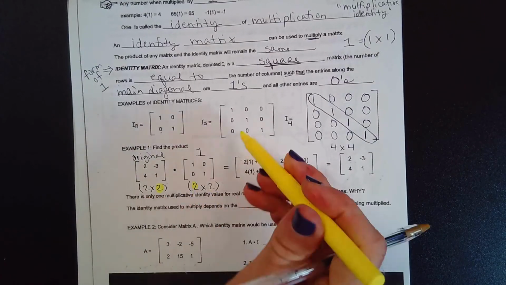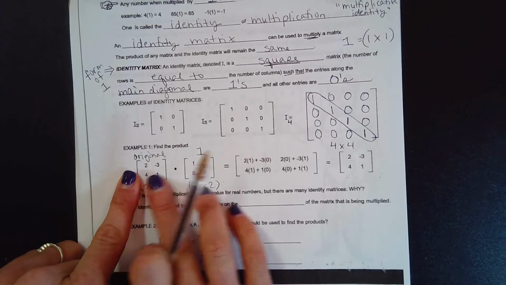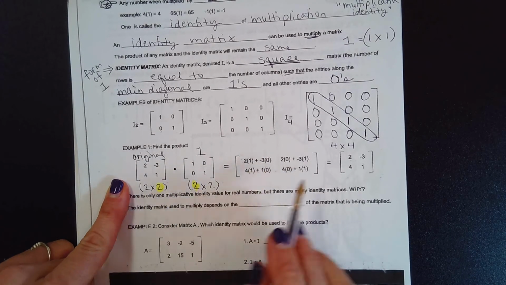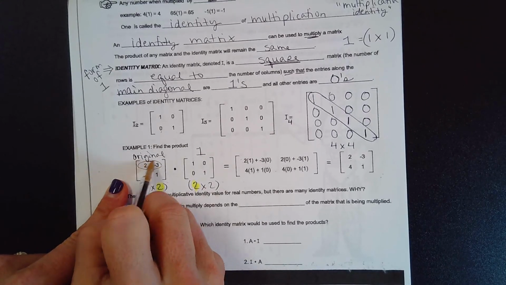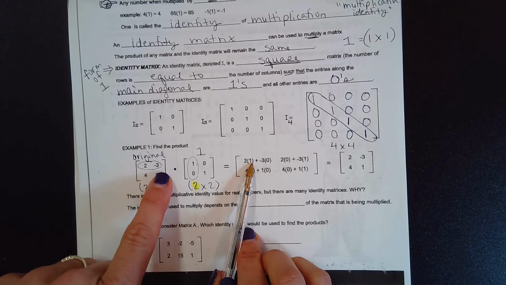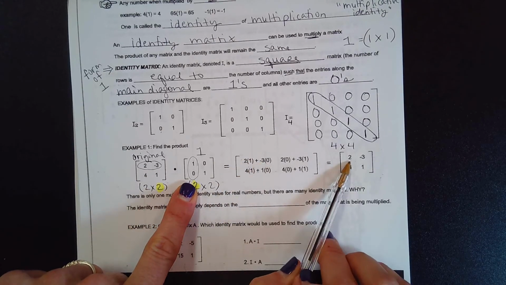And since the identity matrix has to be a square, it's going to be a 2 by 2. So when we do this multiplication, you can put it in your calculator to check it. You lay this column over this. So 2 times 1 is 2 plus negative 3 times 0. So that goes in the first cell. So 2 plus 0 is 2.